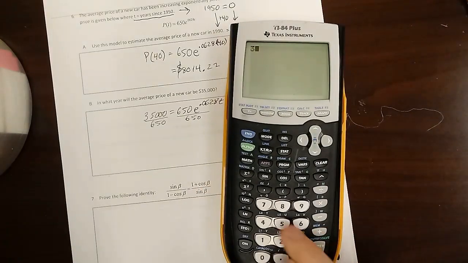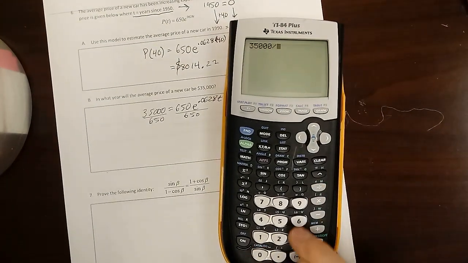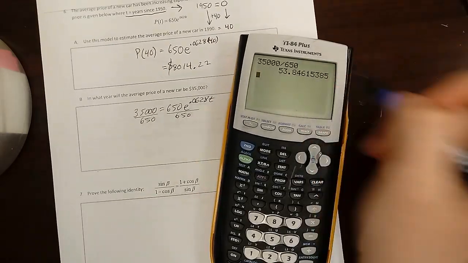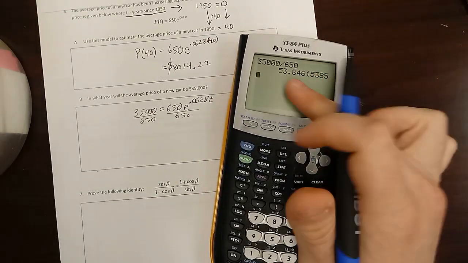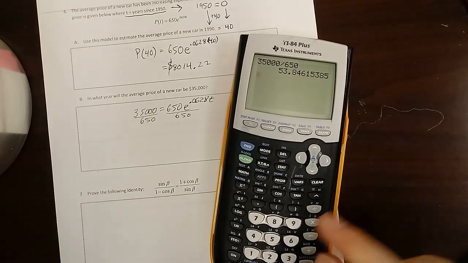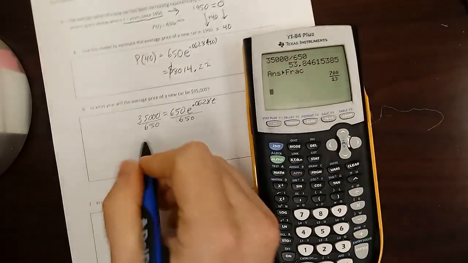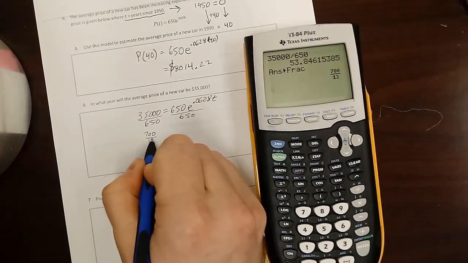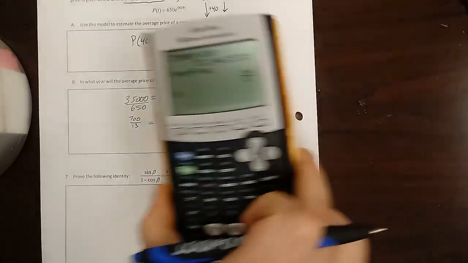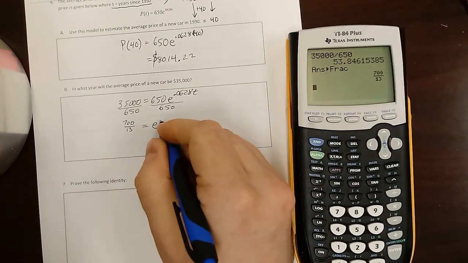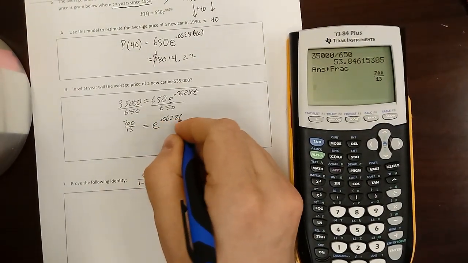And we'll get our 35,000 divided by 650. And we get, oh, that's a lovely number. I love that number. No, so I want to try to not have to write that on my paper. I'm going to push math enter and see, 700 over 13. Cool. And my calculator is going to be handling all these numbers, so it's going to be easier for me to deal with that a little bit later. So e to the 0.0628t.